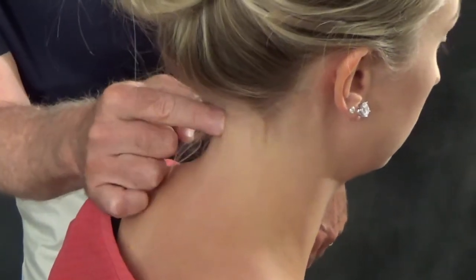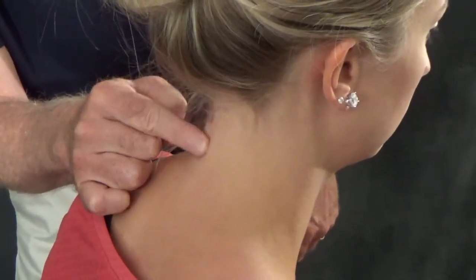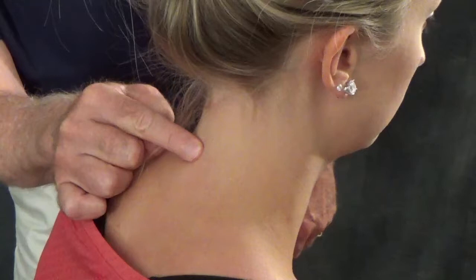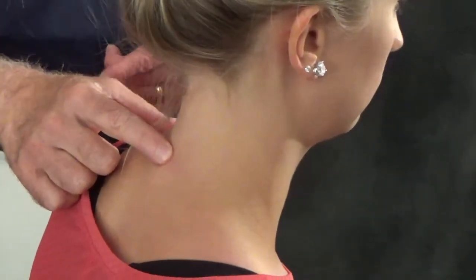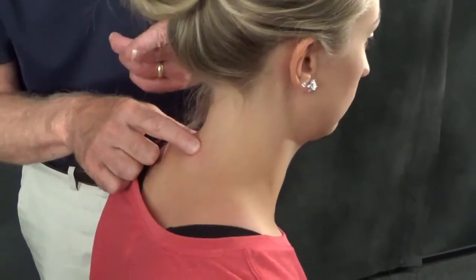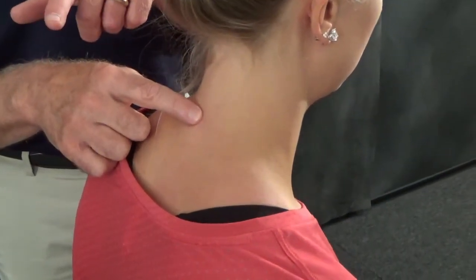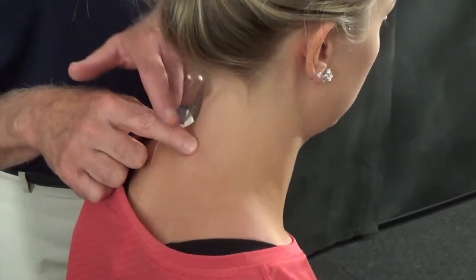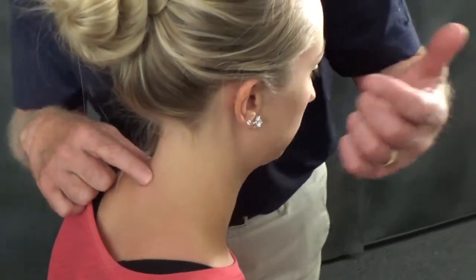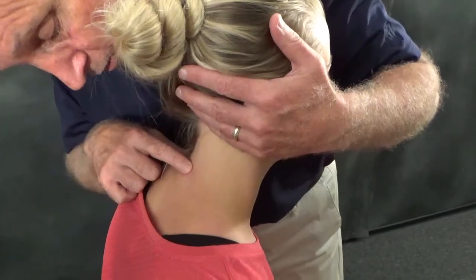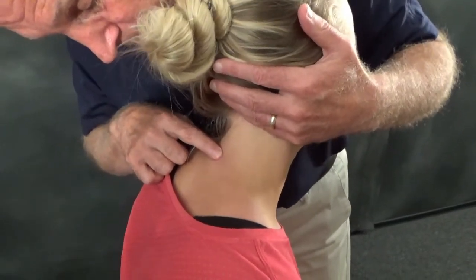And then I go to the C2, 3 interspace, 3, 4 interspace, 4, 5 interspace, and I'll stop at the 5, 6 interspace. I'm going to produce just a small amount of passive cervical extension, and if this disc is okay, the 5th cervical disc, we should not see or feel any motion.